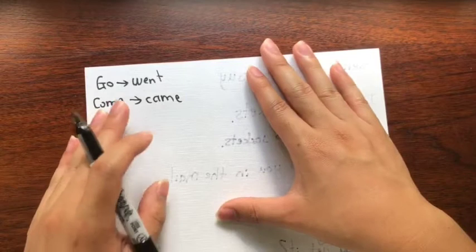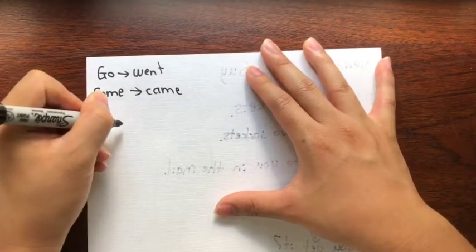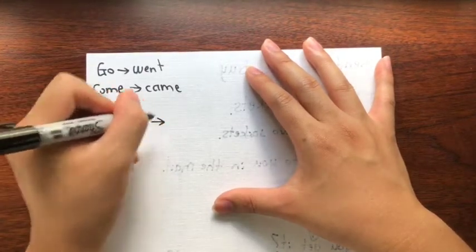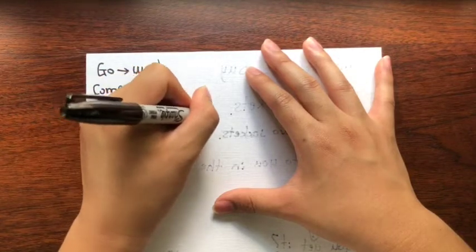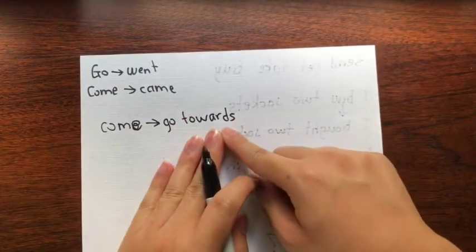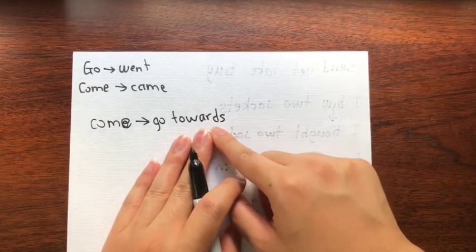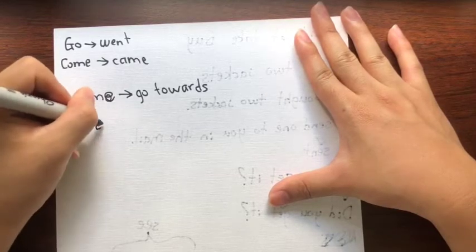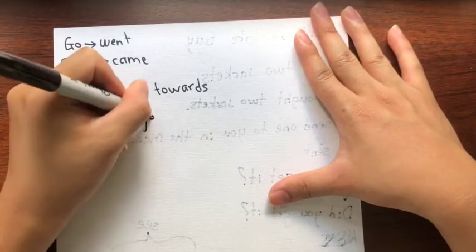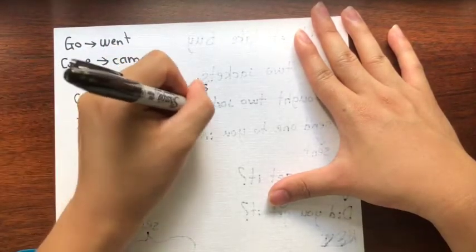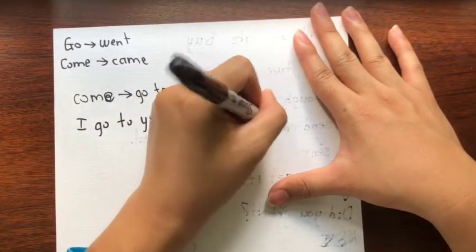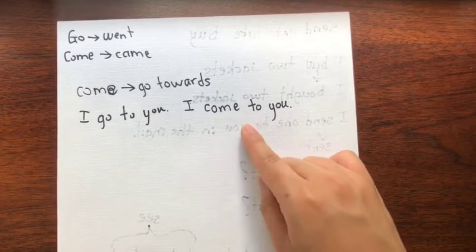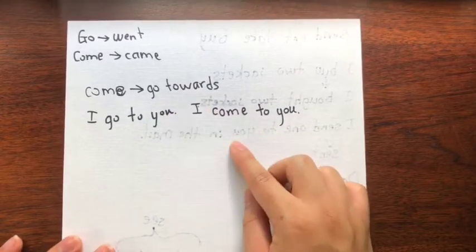But come, we usually use the word come when we're talking about going towards. So if I come, it means I go towards. So if you remember the word towards is another way of saying to, go to. So we can say I go to you. So we can say I come to you. So maybe I want to go to somebody's house. I can say I come to your house. I come towards your house.